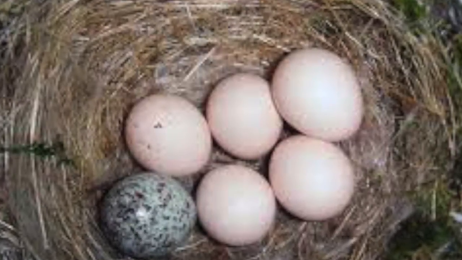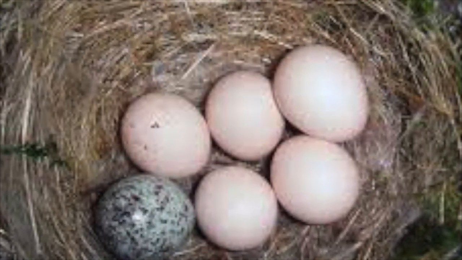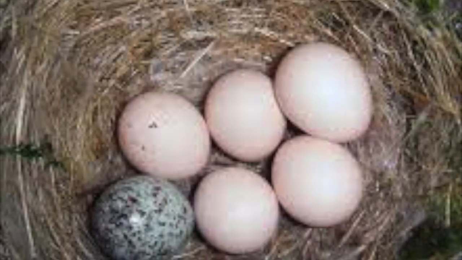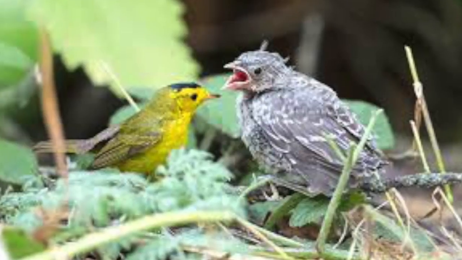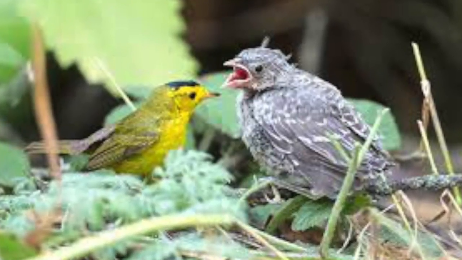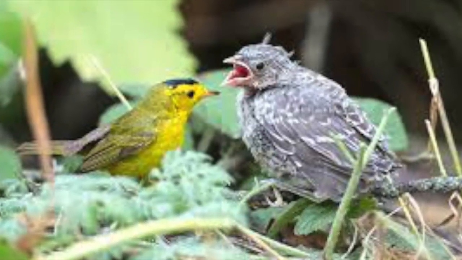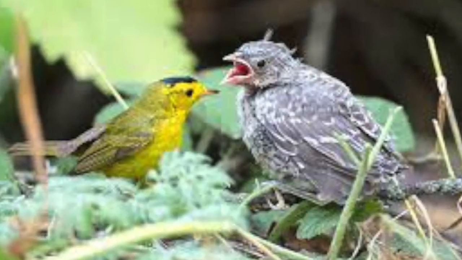Sometimes a cowbird's egg will be rejected and thrown out of the host's nest, but since the cowbird has 39 other eggs, it won't really matter that much to the cowbird. If a cowbird can't find any host nest to lay their eggs in, they will make their own nest and raise it themselves.